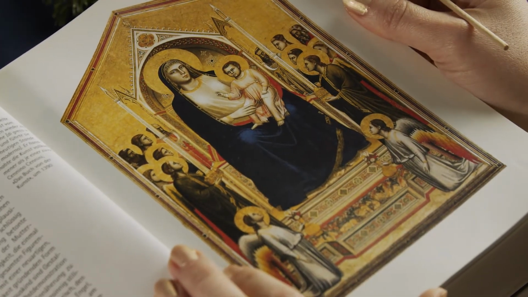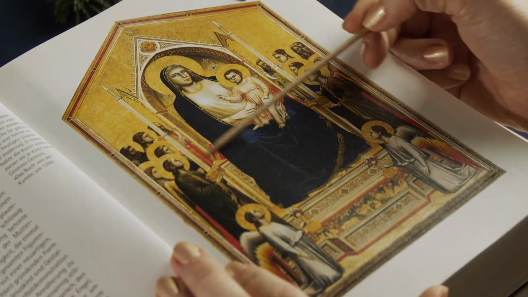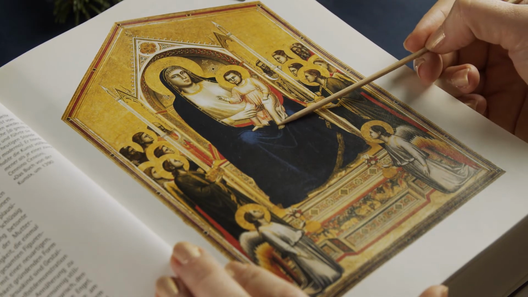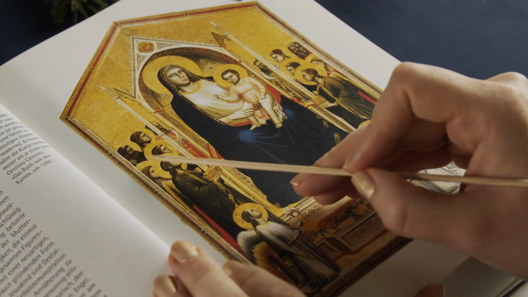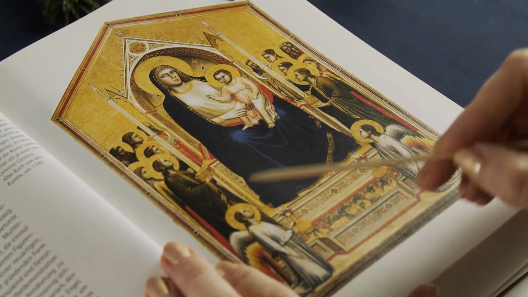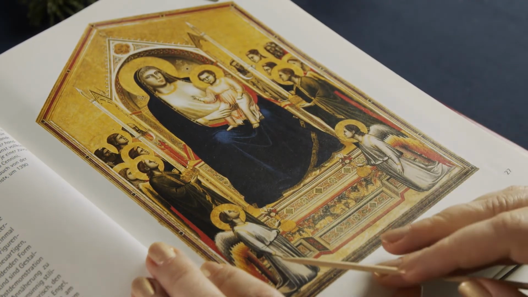And it's not a nativity scene per se, but again, we have the Madonna in the center, holding the Christ child. We have saints here on the side, in adoration, and angels on either side of the throne.